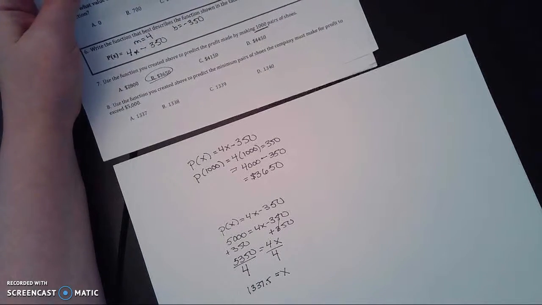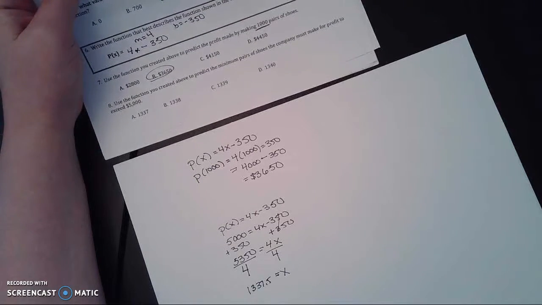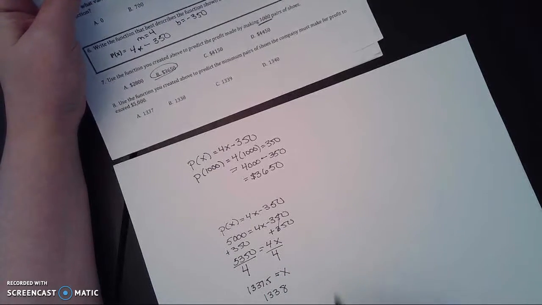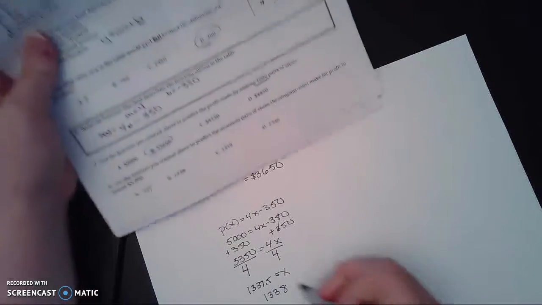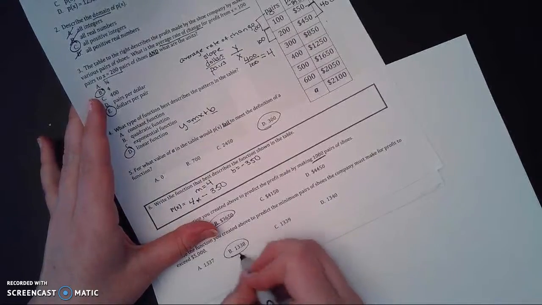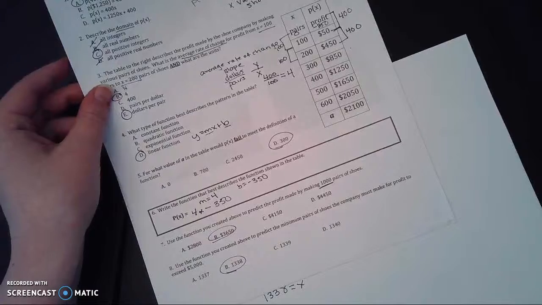However, I can't make half a pair of shoes, which means I have to round up to the whole to exceed the 5,000, which means my x, or my number of pairs of shoes, is B. Those are all the questions that go with situation 1.